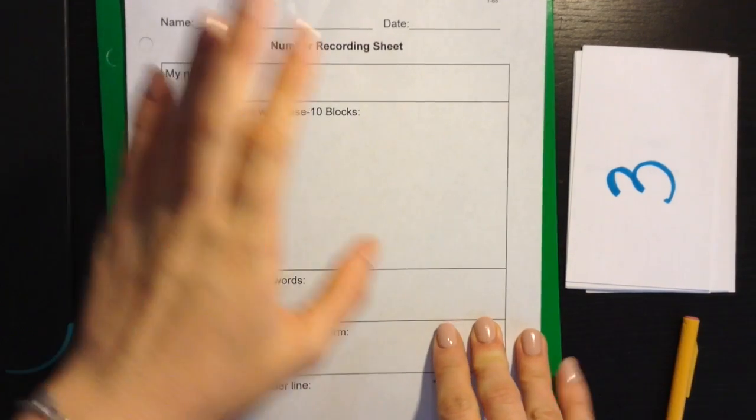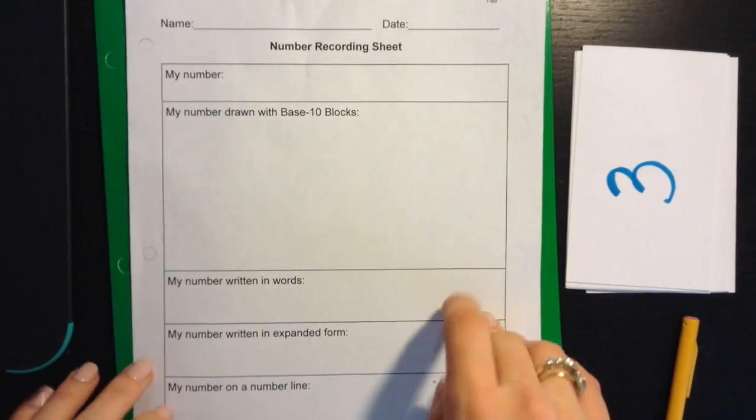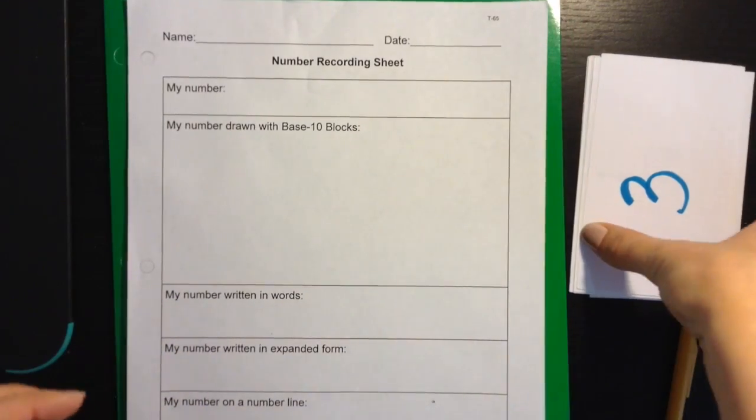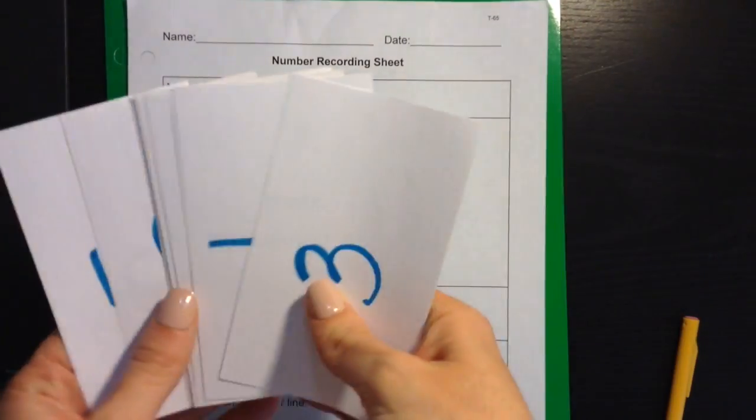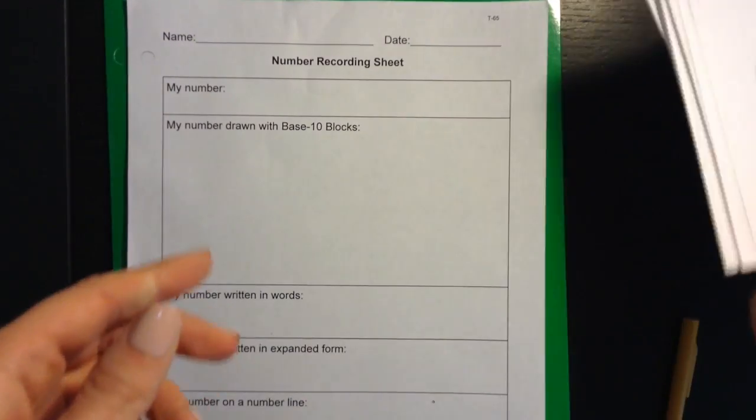For this task, you will need this worksheet. Or you could have a piece of paper that you've decided to recreate the worksheet on. You'll also need the number cards that we've been working with throughout this unit. Remember, they are numbered 0 through 9. And something to write with.